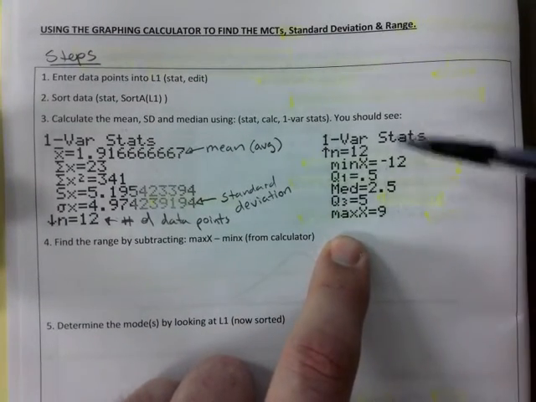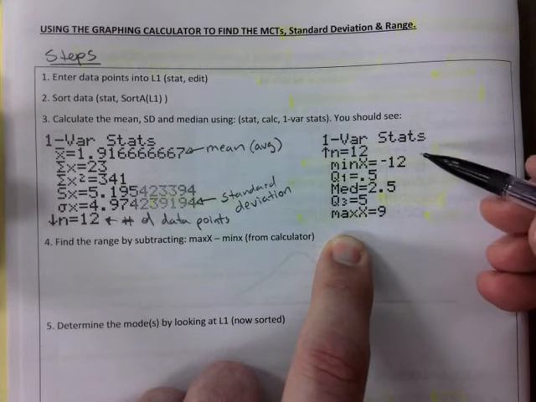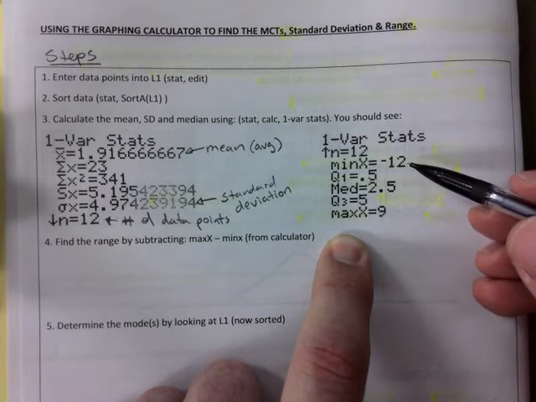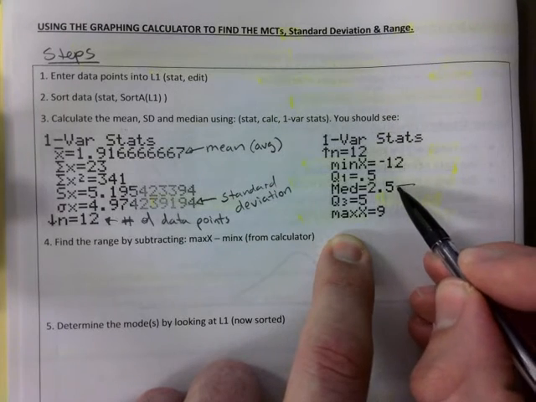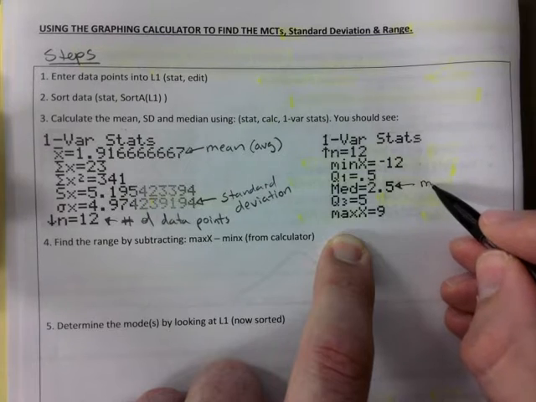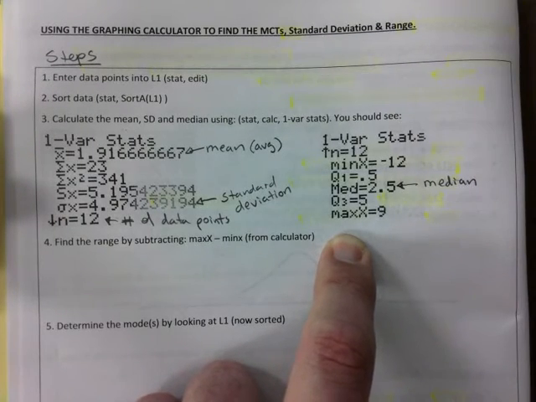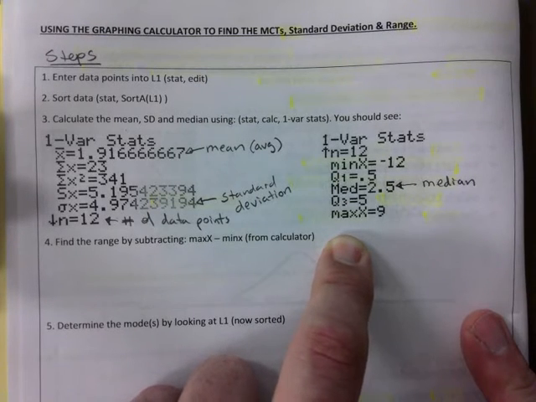Go over to the right here. This is obviously right there. You see that? It says median, just to be clear, that is your median right there. The calculator does that all for us, so we don't have to figure that out.